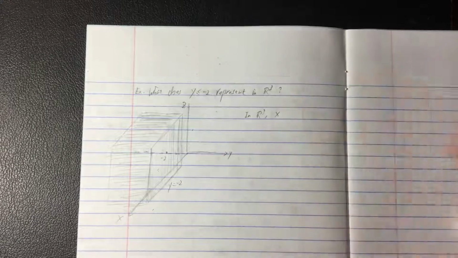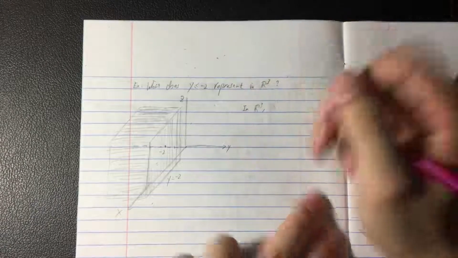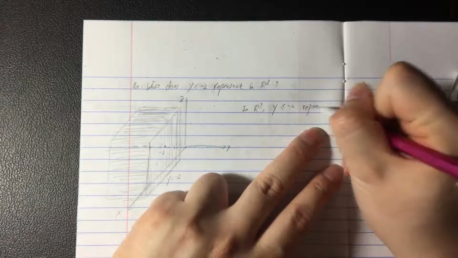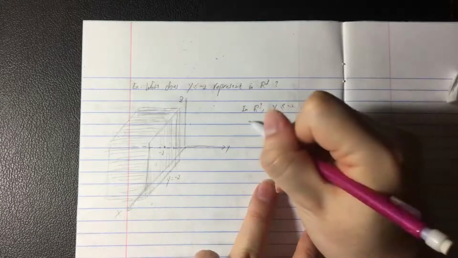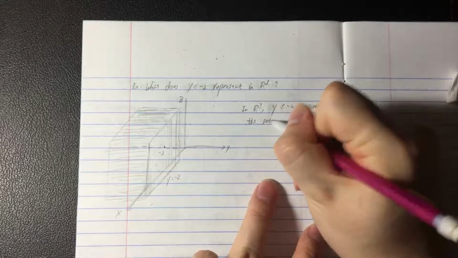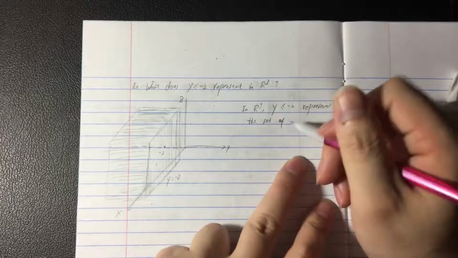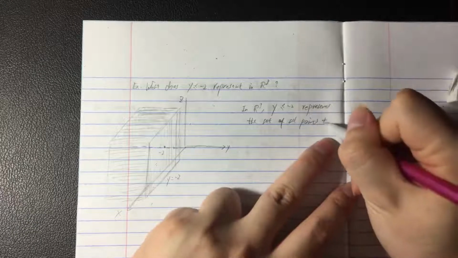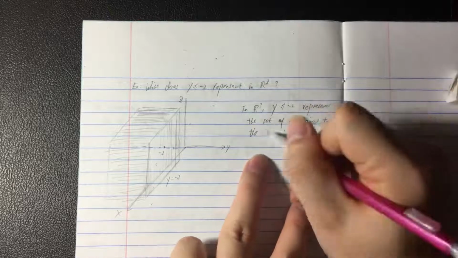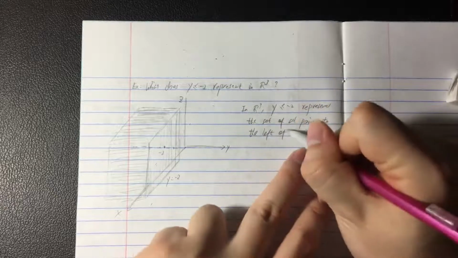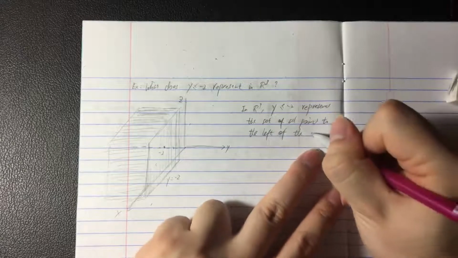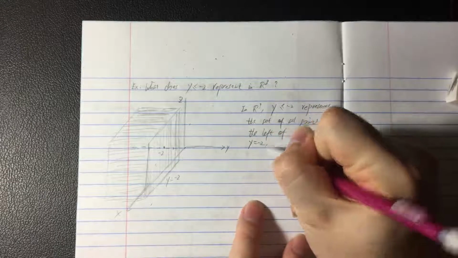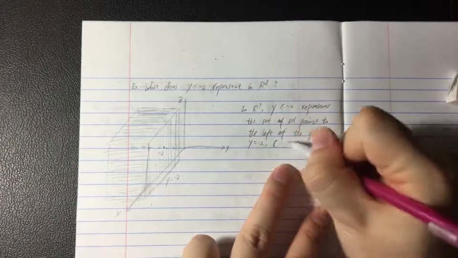In R3, y less than or equal to negative 2 represents the set of all points to the left of the plane y equal to negative 2, including the plane itself.